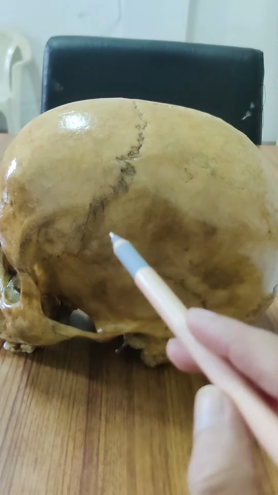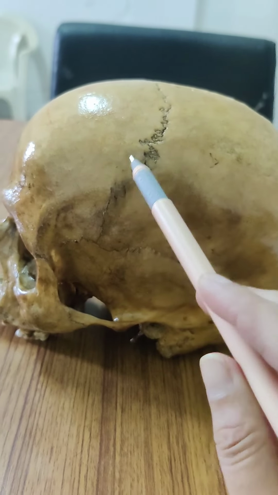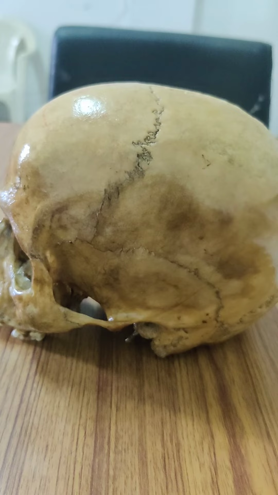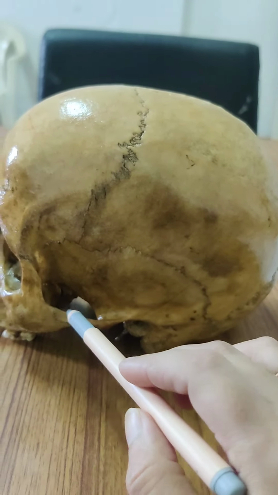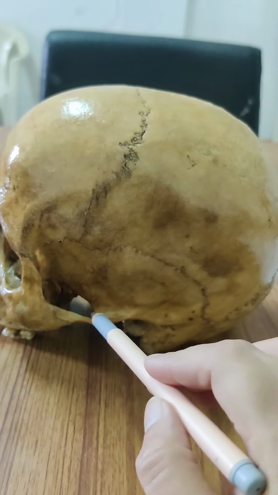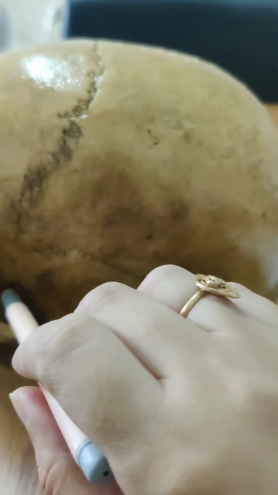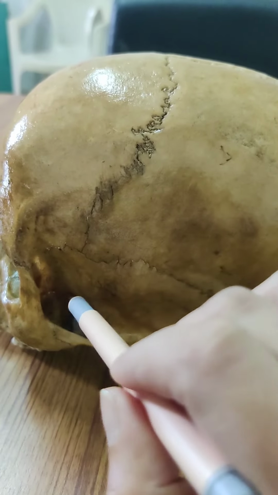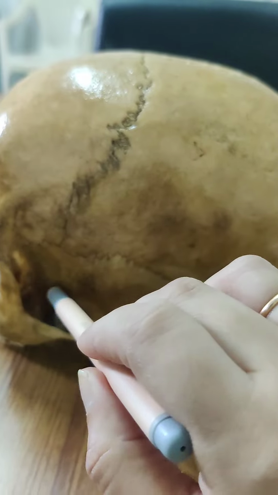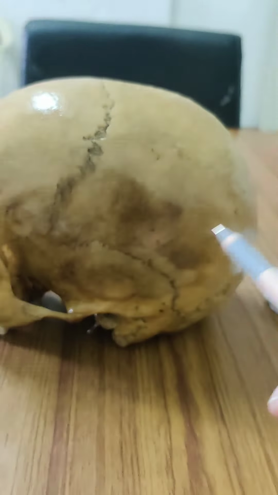Now the boundary of the temporal fossa. The superior boundary of the temporal fossa is formed by the superior temporal line, and inferiorly we have the zygomatic arch laterally and the infratemporal crest of the sphenoid bone medially. So this is the boundary of the temporal fossa.